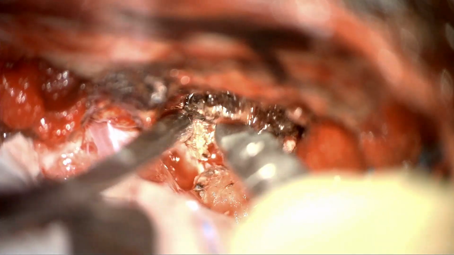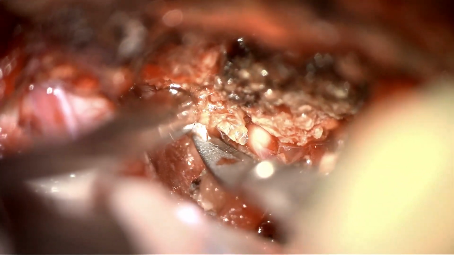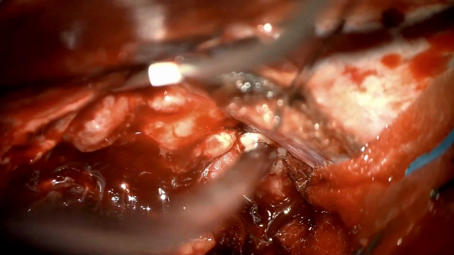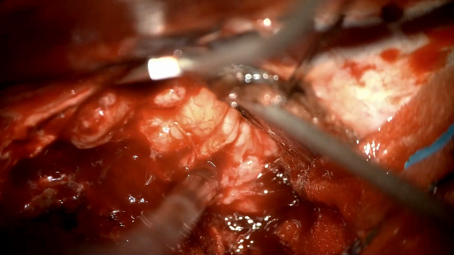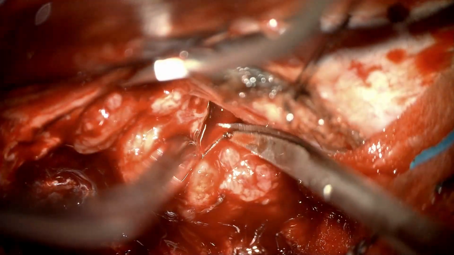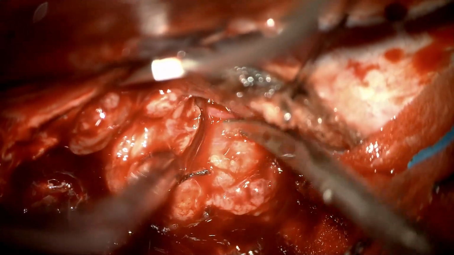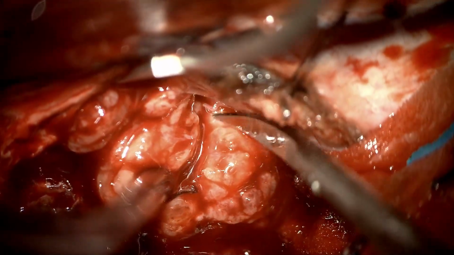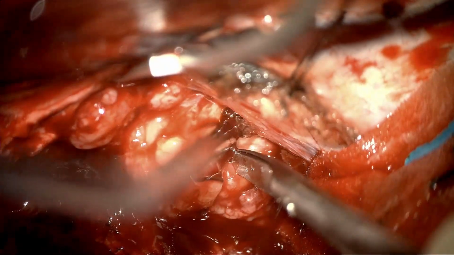We finally extend the cut over the tentorium to completely free the tumor margin. And now, using a Joseph number 4, I continue the blunt dissection and completely free the tumor margin superiorly.